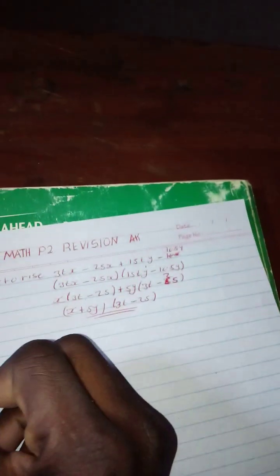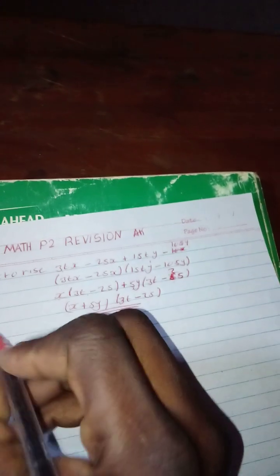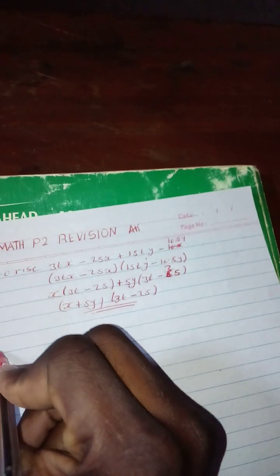Okay, now let's try to solve another question from the same past paper. The second problem we have here is simplify. Simplify means make something what? Simple.